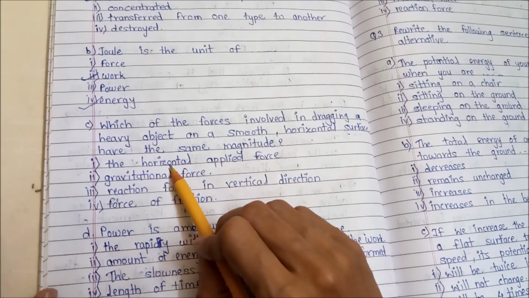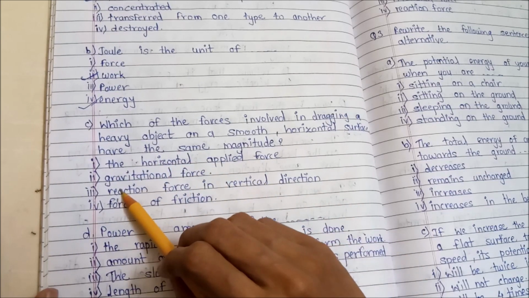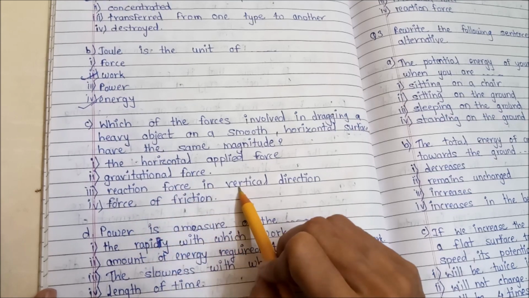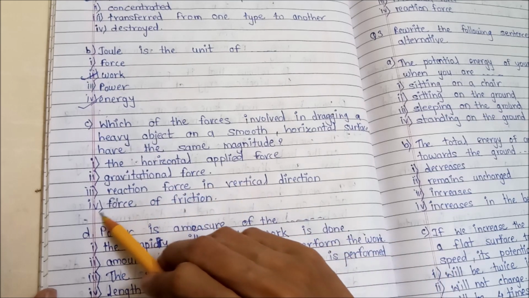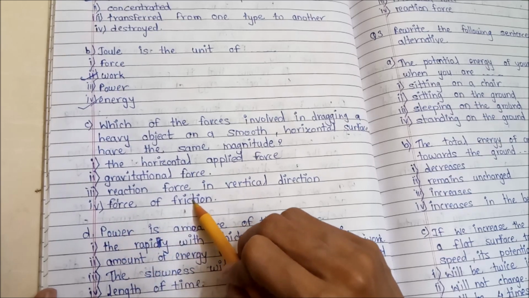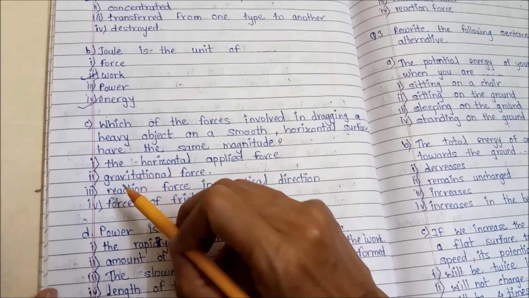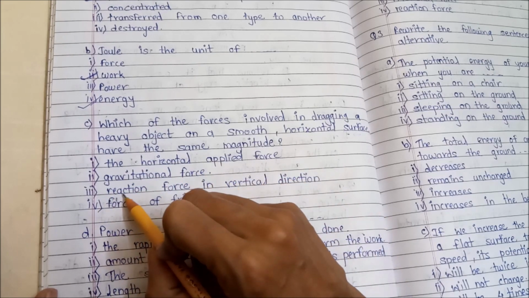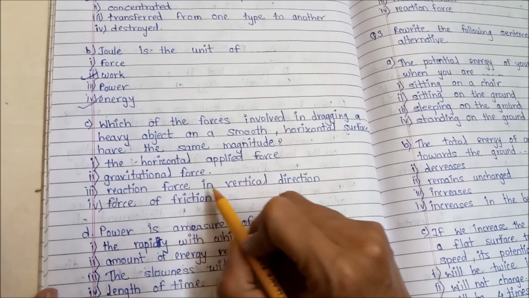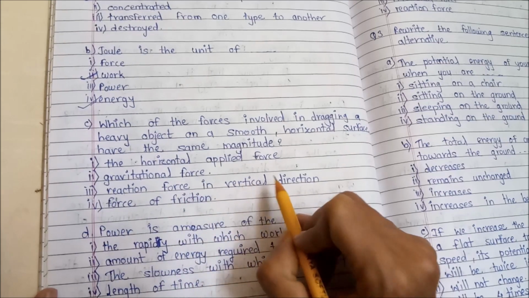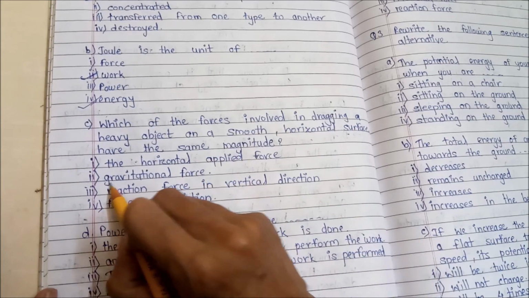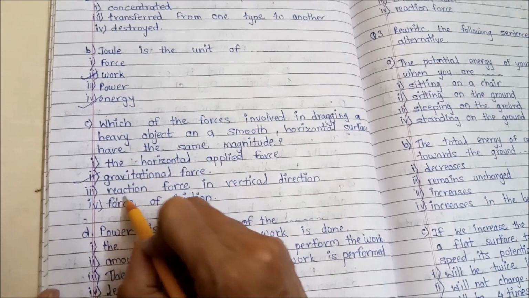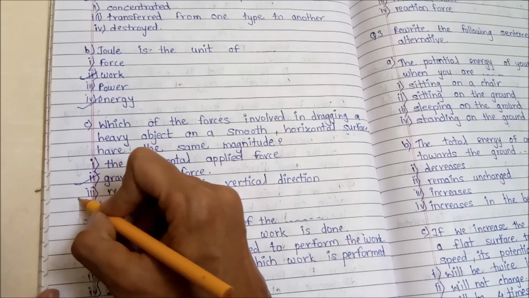The horizontal applied force, gravitational force, reaction force in vertical direction, fourth force of friction. इसका आंसर है third, reaction force in vertical direction and gravitational force.